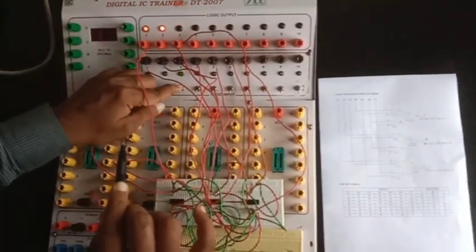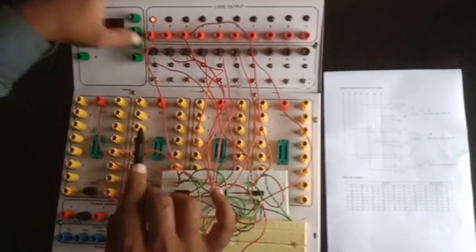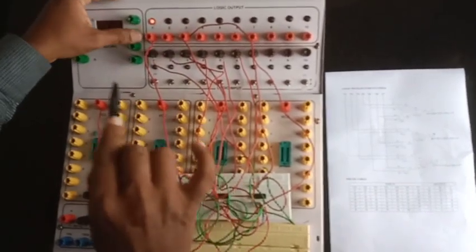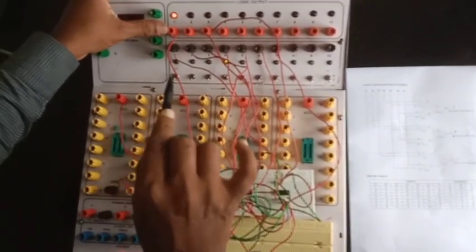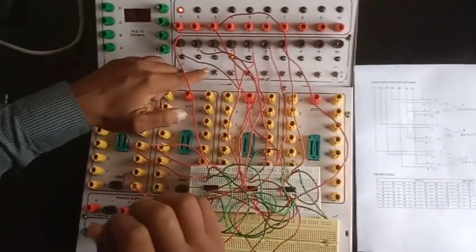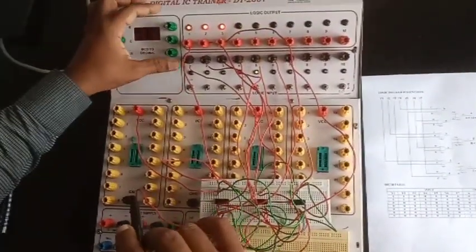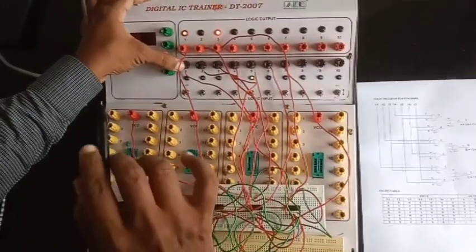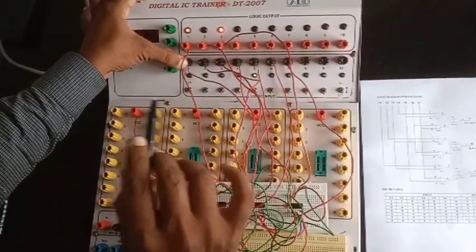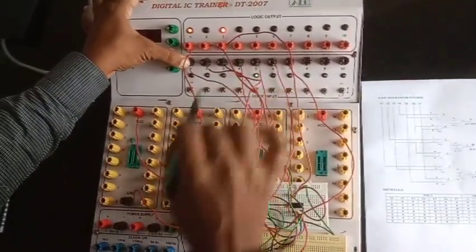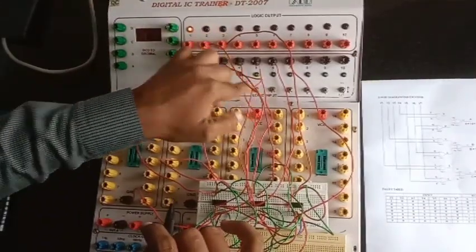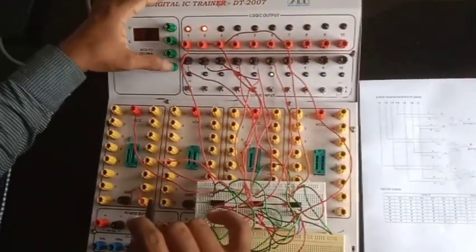So next I am giving the input to pin number 4. I am getting the output A is equal to 1, B is equal to 0, C is equal to 0. So next combination is Y5 is equal to 1, remaining values 0, means I am getting the output A value is equal to 1, B value is equal to 0, C value is equal to 1. So next input is Y6.